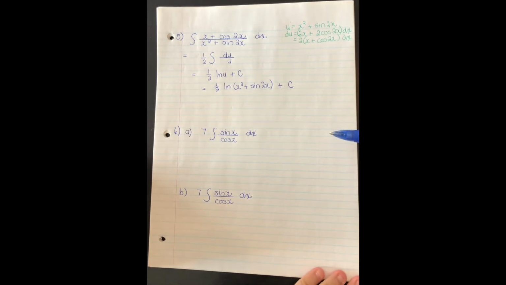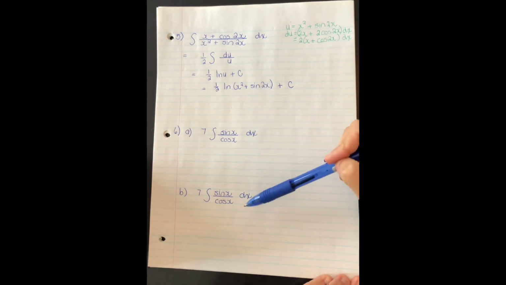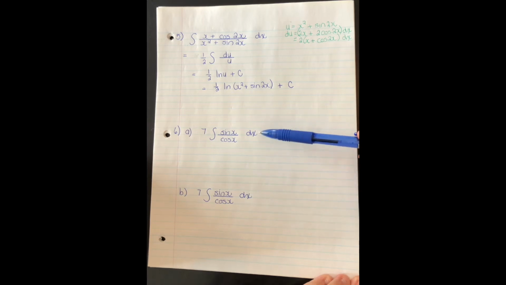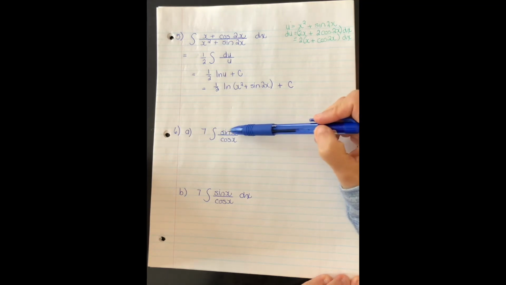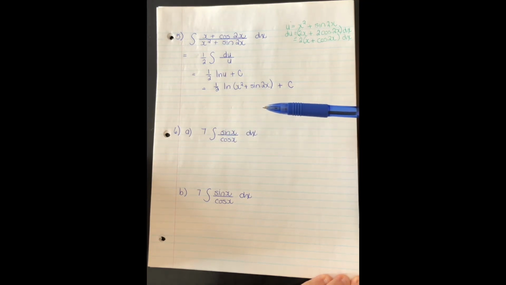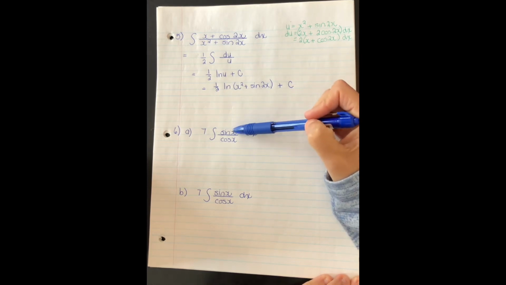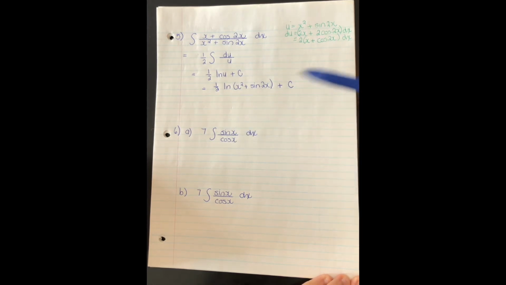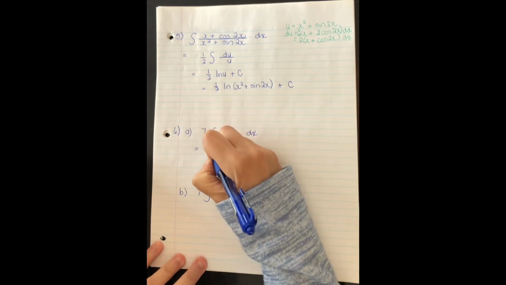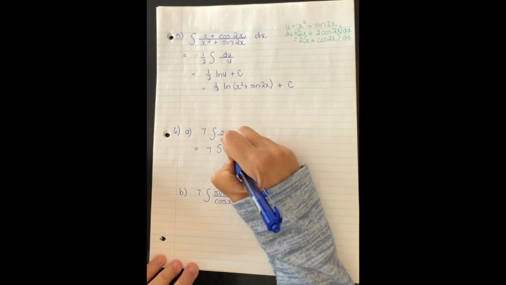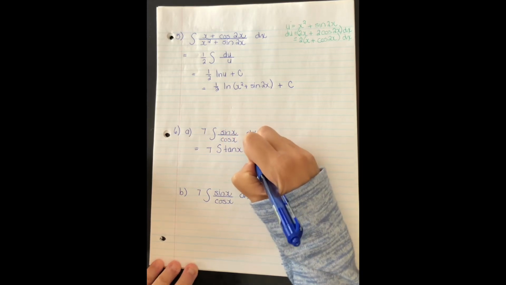Let's continue on with number 6. I'm actually going to solve number 6 two different ways. So one way we can solve this problem is to recognize that sine over cosine is equal to tangent. We can use this identity because the angles here are the same. So this becomes 7 times the integral of tan x dx.